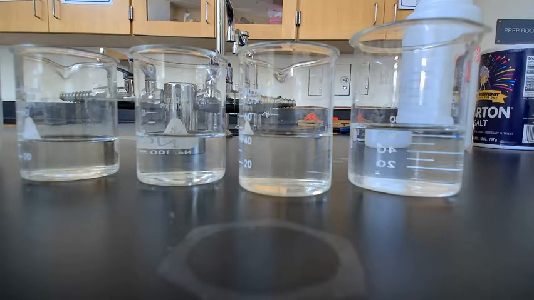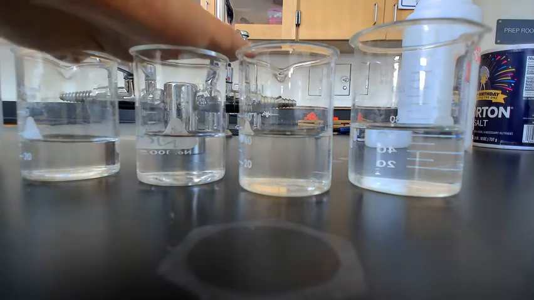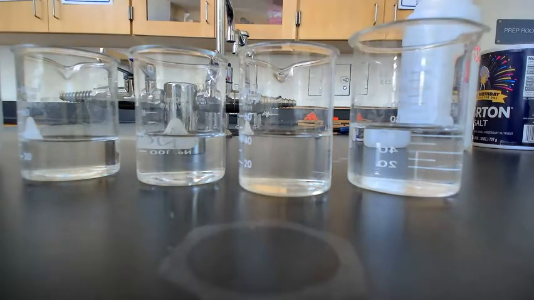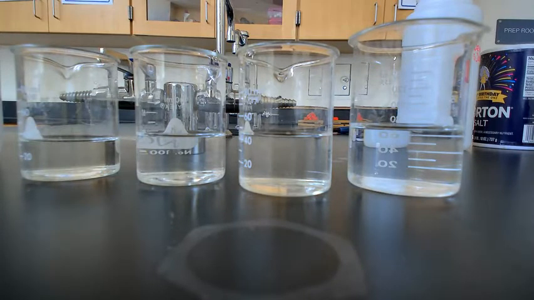Hi everyone, I'm going to do a quick demonstration on substances and mixtures. Right here, I actually only have two different substances. These two are the same and these two are the same, but I'm going to mess around with them, because different substances have different properties, and that's what I want you to see.